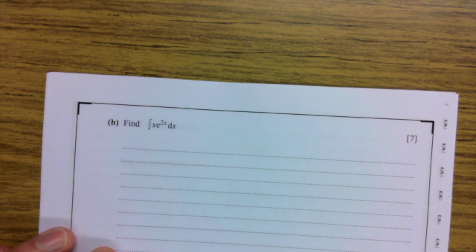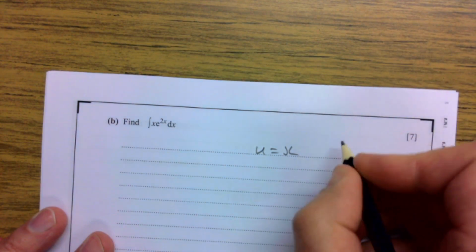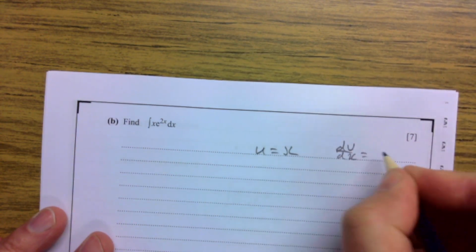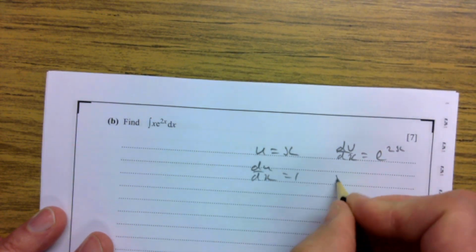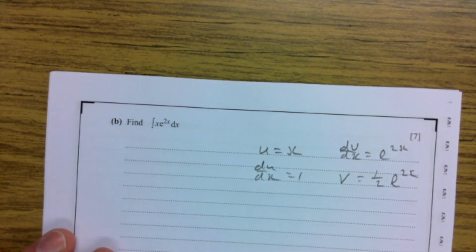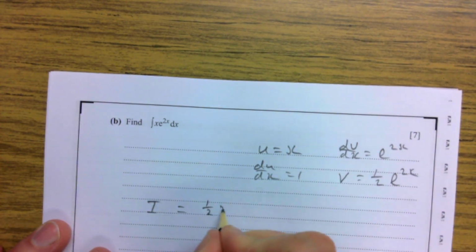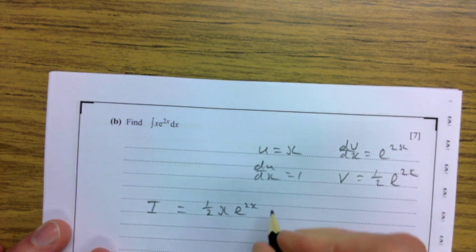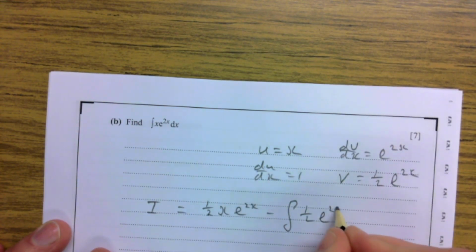Part B, find the integral of x e to the 2x dx. So this here is shouting out to me integration by parts, so I need to assign something to be u. 9 times out of 10 it's the x, if there is one, and then my dv by dx is going to be e to the 2x. Finding du by dx gives me 1, and then v in this scenario gives me a half e to the 2x. So using the formula, the integral becomes uv, so that's a half x e to the 2x minus the integral of v du by dx, so that's a half e to the 2x dx.